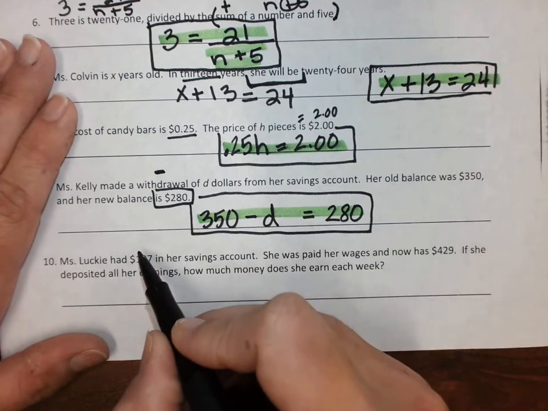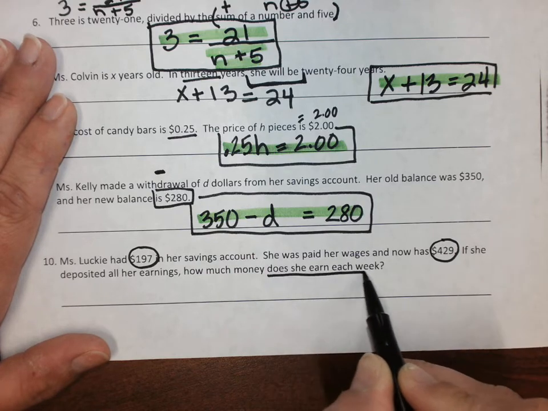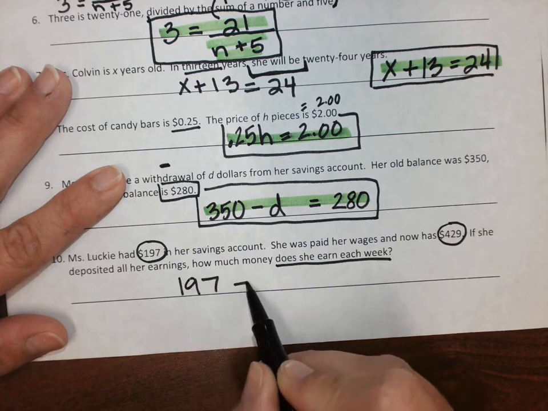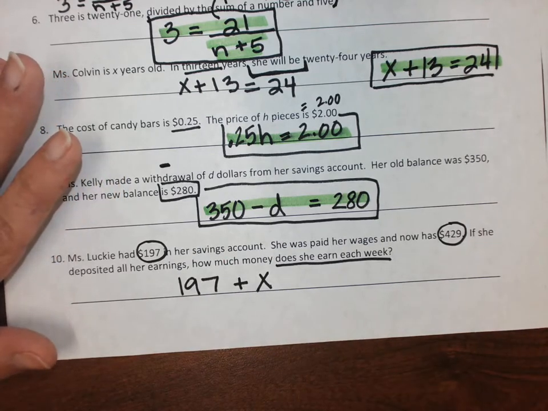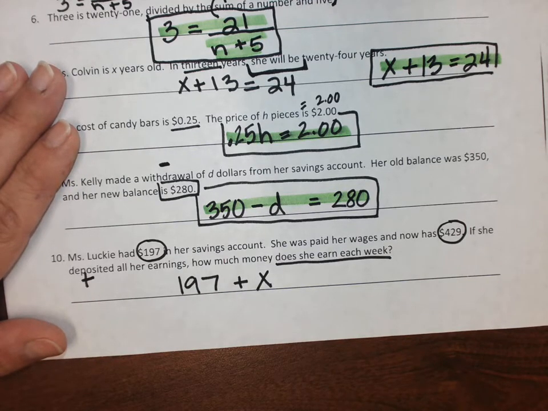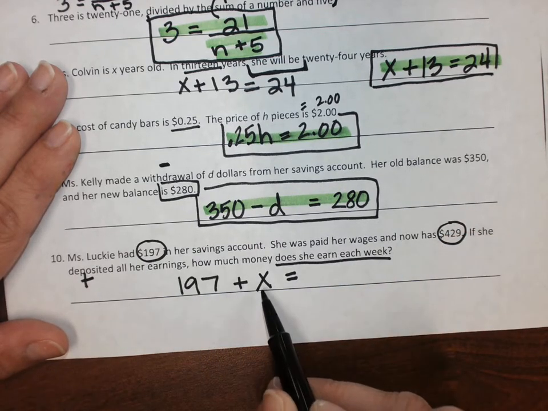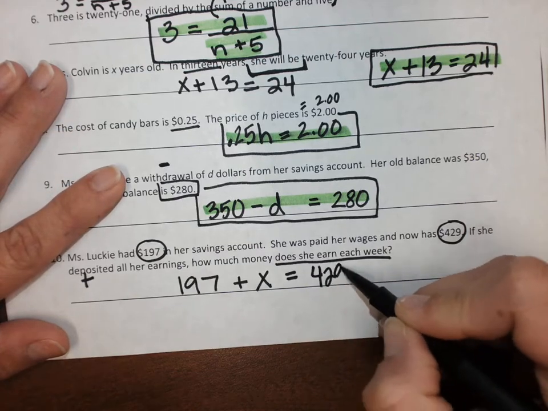Okay, I know how much Miss Lecky starts with. I know how much she ends with. But I don't know how much she put in. Okay, so I'm going to say 197 plus some unknown amount that Miss Lecky deposits. And we need to know that depositing money is adding money. Right? And I do know she starts with 197, we deposit some money, and then we now have $429.